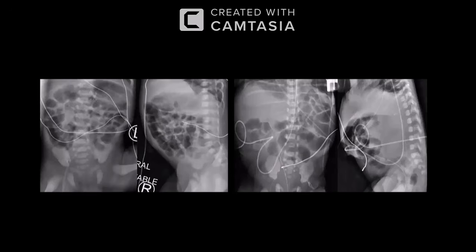So these are X-rays of the abdomen of a pediatric age group patient. There are multiple dilated small bowel loops in the abdomen, and I cannot see the normal air within the rectum.